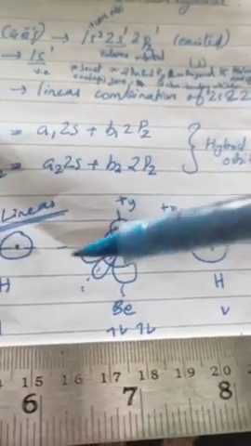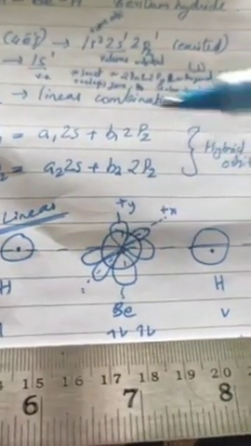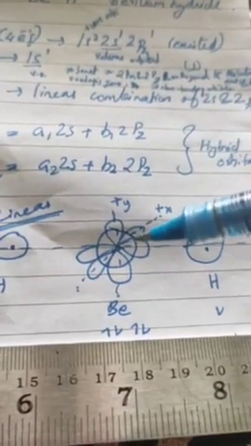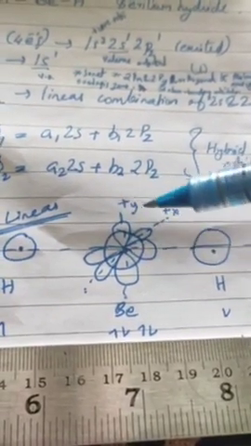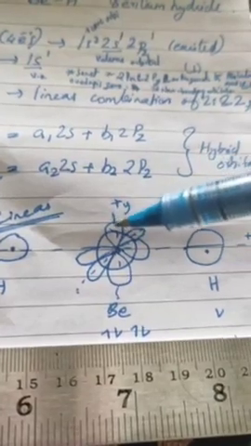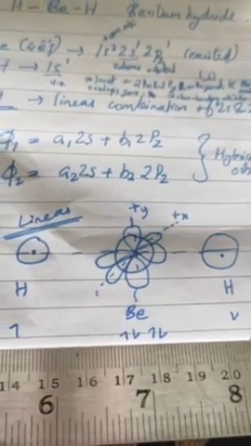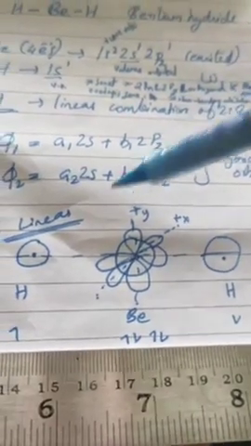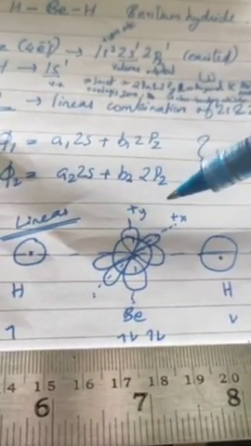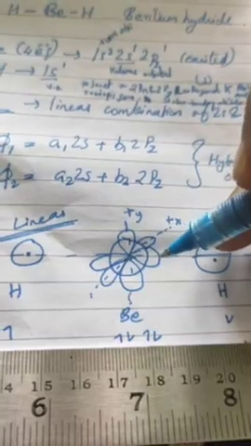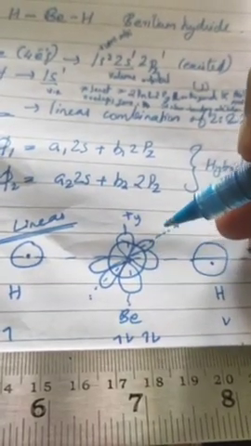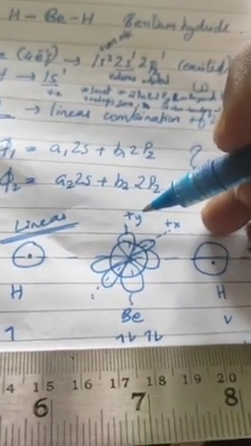Here you can see 2 hydrogen atoms, and centrally this is the beryllium atom. You can see the 1s and probably the 2s orbital at the center, which is the nucleus, and the 3 different types of p orbitals: one is pz, the other is px, and the other is py.